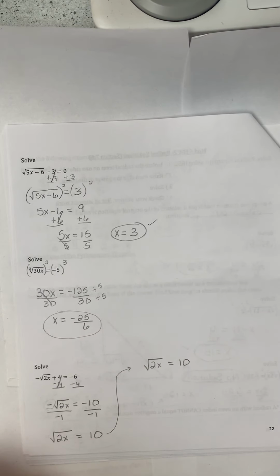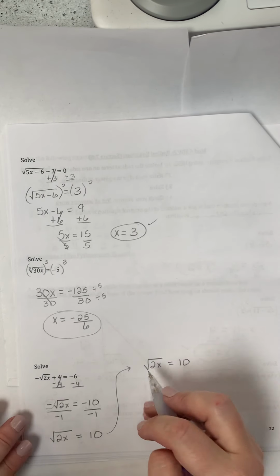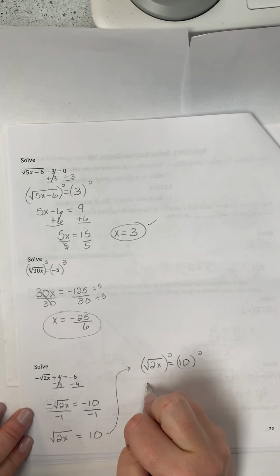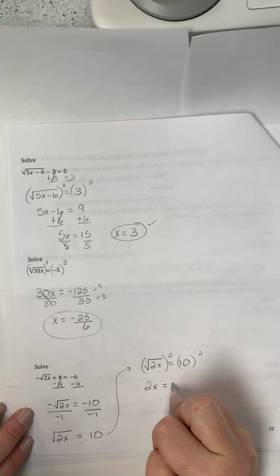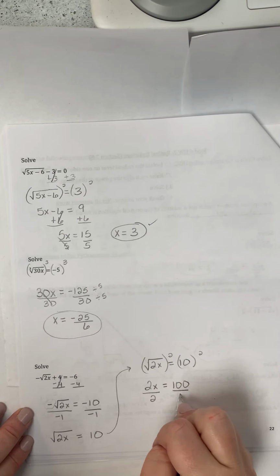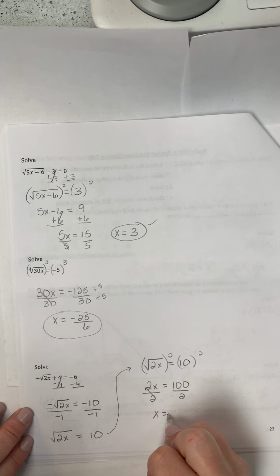Okay, now he's isolated. His index is 2. I'm going to square him. I get a 2x on the left and I get a 100 on the right. Divide both sides by 2 and I get x equals 50.